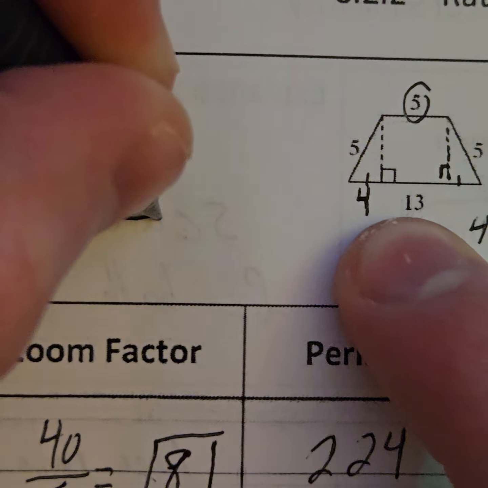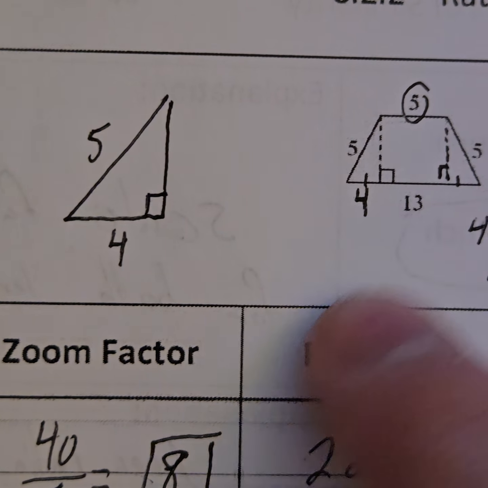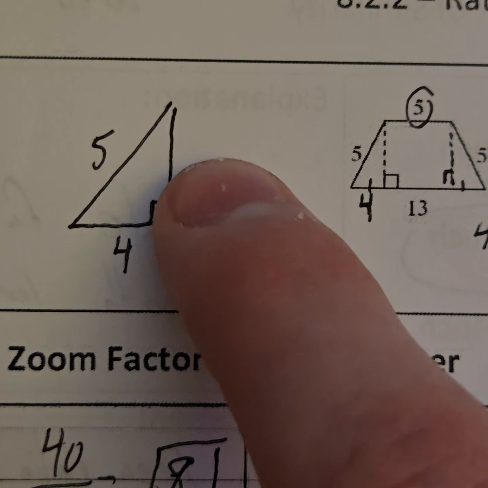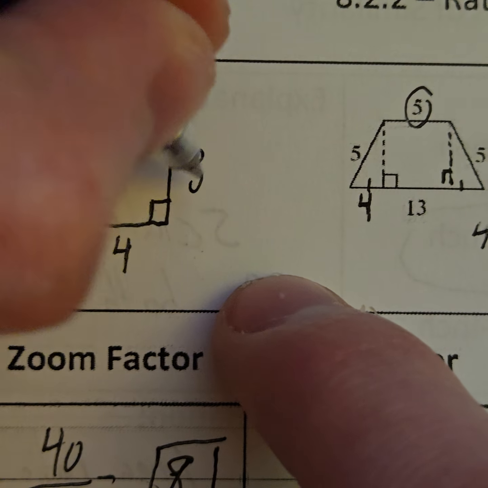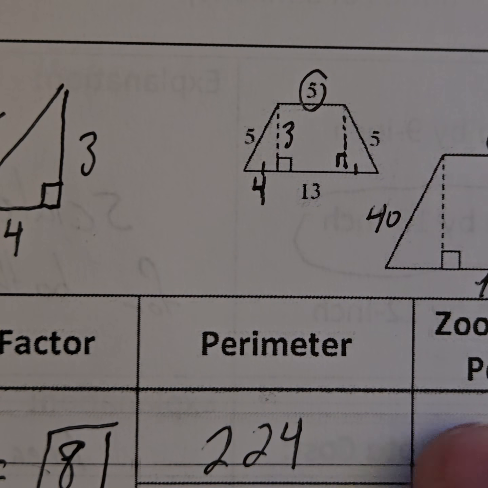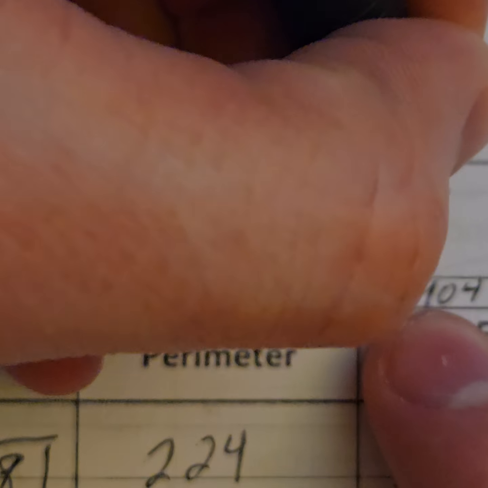And now we can do the Pythagorean theorem. So if I draw that right triangle off to the side here, we've got 4 at the bottom, we've got 5 here. You can do Pythagorean theorem, or hopefully you guys are recognizing this is a 3, 4, 5 right triangle. So this is going to be 3. Okay, so that height there is 3. And now you can just use your scale factor to get this height 8 times as big, which is going to be 24.